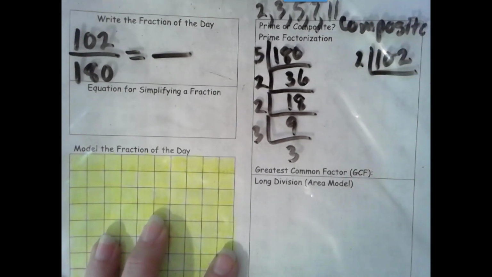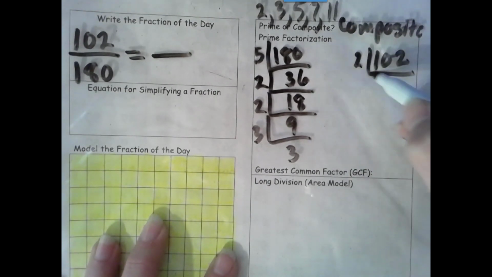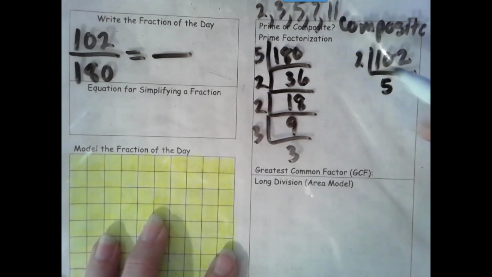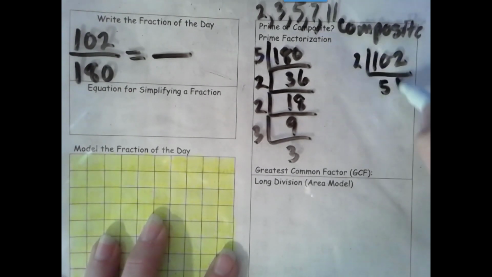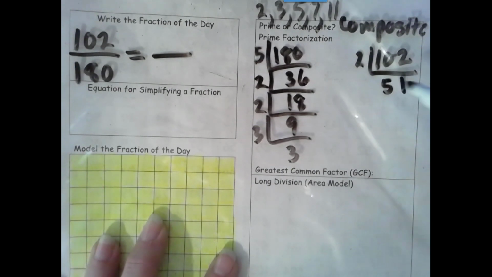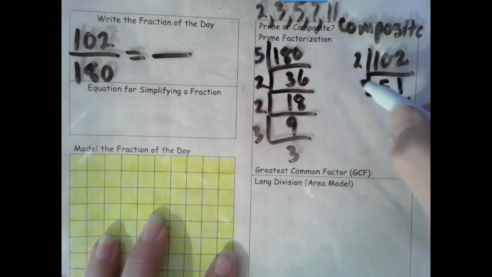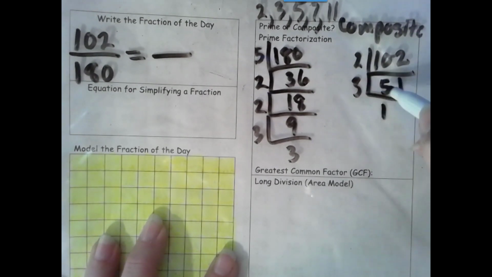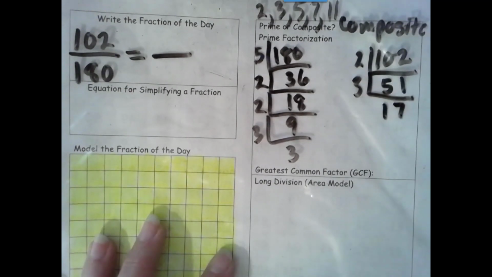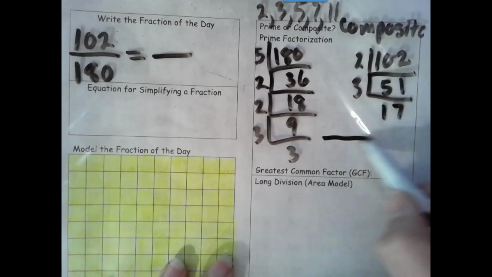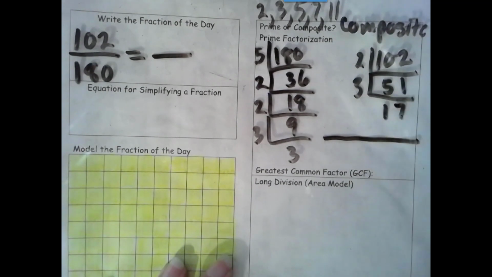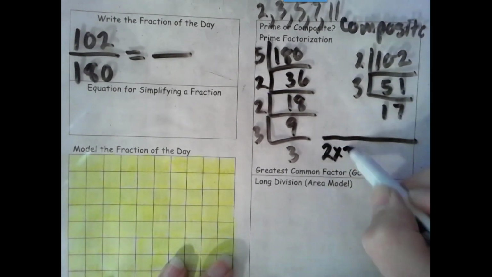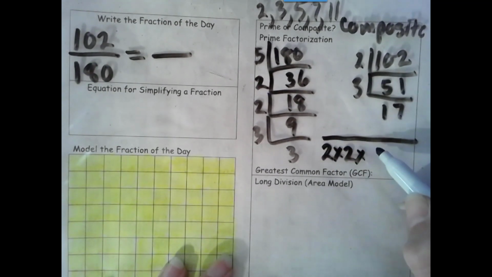Here it's even, so I can do 102 divided by 2. Half of 10 tens is 5 tens. Half of 2 ones is 1. 5 plus 1 is 6, so 3 is actually a factor. I can get 10 threes out of 50. That leaves 21, which is 7. 17 is prime, so we are done. 51 is a number that will often confuse people. They think it's prime when it's actually composite.